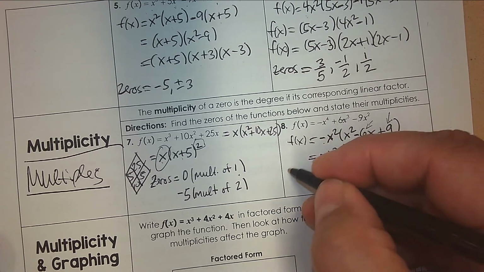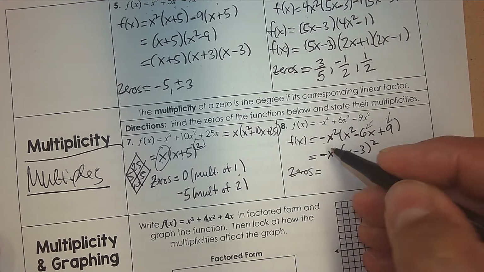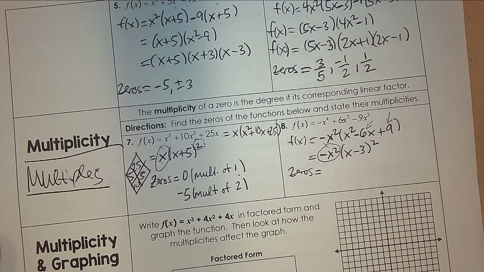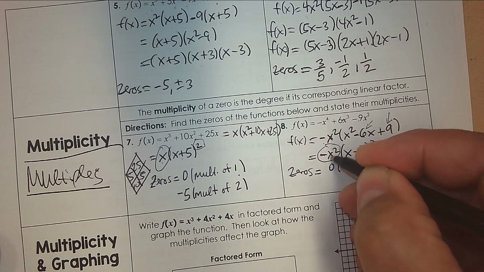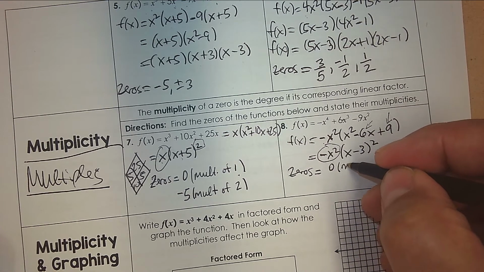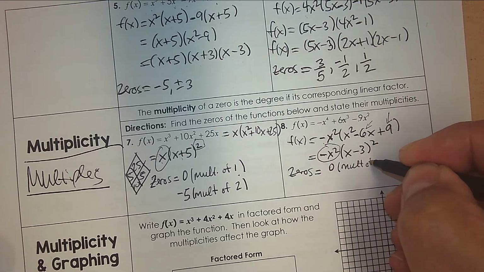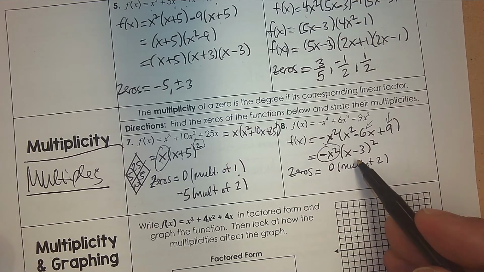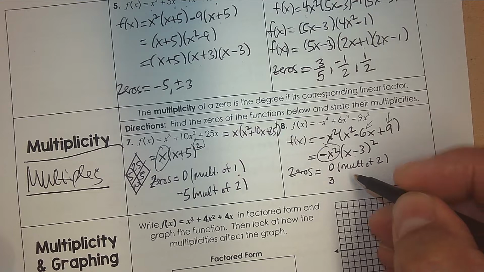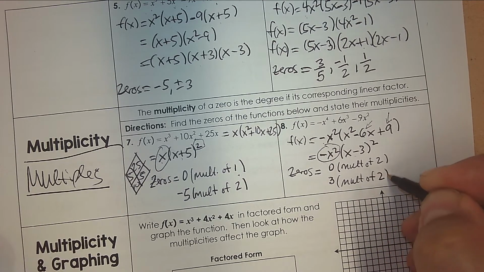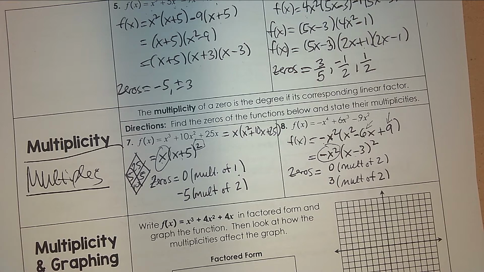So what are the zeros here? Well, negative x squared is a monomial. That just gives me the answer 0. But what's the exponent on there? You can see that it has a multiplicity of 2. The next factor is x minus 3. So the inverse of that is positive 3. And you can see that. What's the exponent? 2. So it also has a multiplicity of 2.